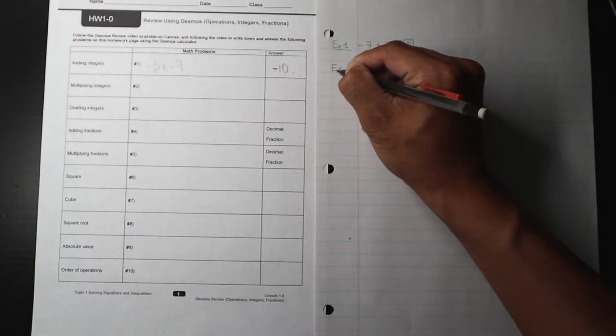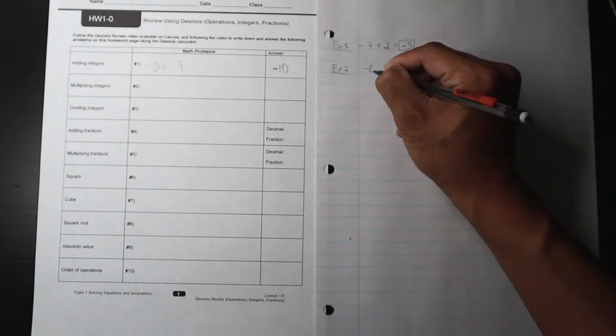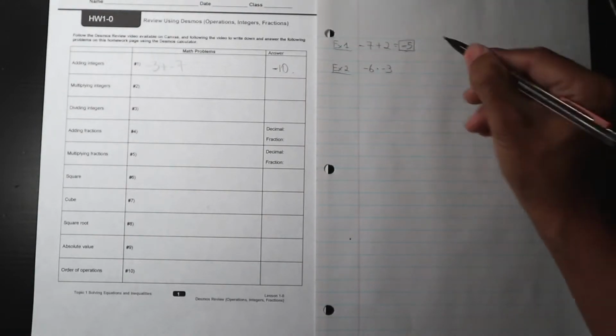Okay, negative 10. Well, next, besides adding and subtracting, we also have to know how to multiply. So in example 2, I'm going to show you how to multiply two numbers. Let's say we have negative 6 times negative 3. Okay, negative 6 times negative 3.